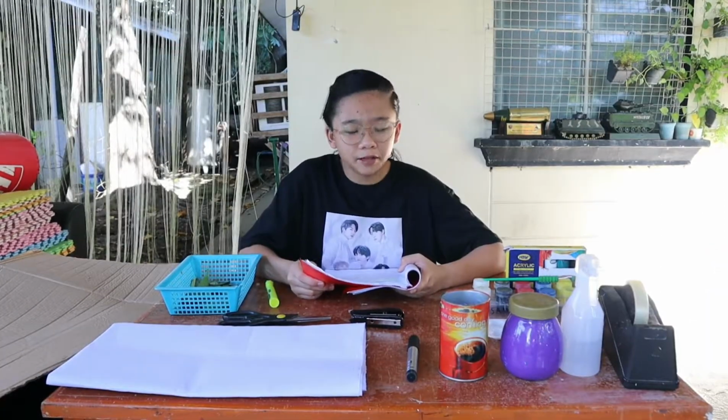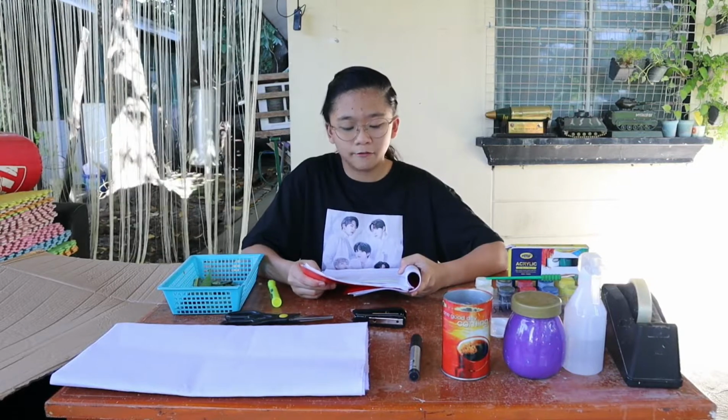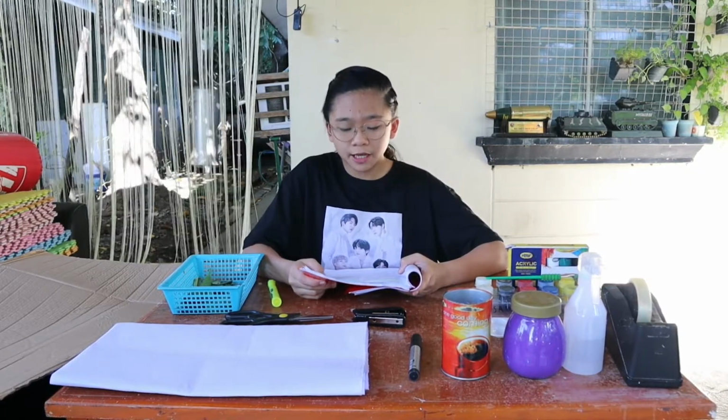Matter is defined as anything that has mass and takes up space by having volume. Diffusion is the movement of particles from an area of high concentration to an area of low concentration, resulting in the net movement of a substance.